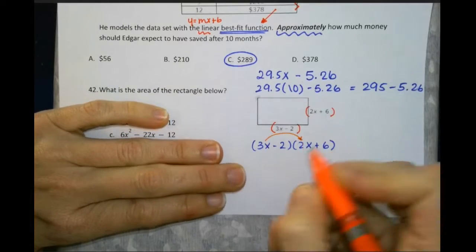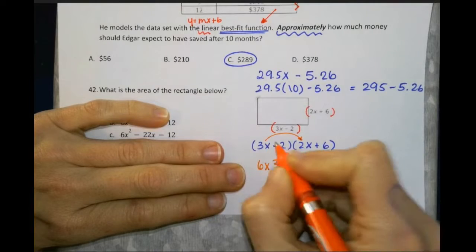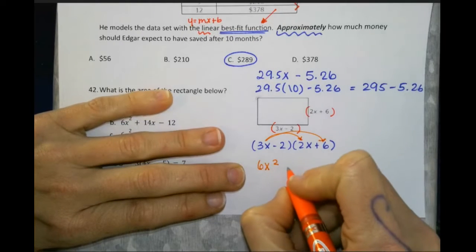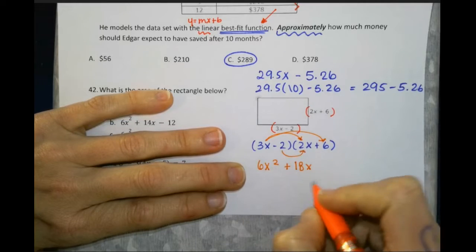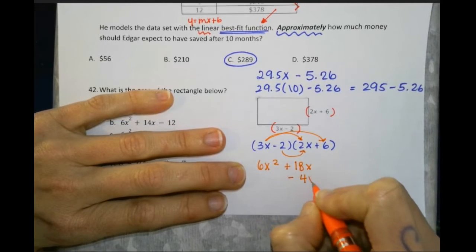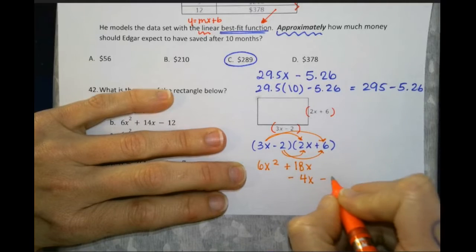So 3x times 2x is going to give me 6x squared. 3x times 6 gives me 18x. Negative 2 times 2x is going to give me a negative 4x. Negative 2 times 6 gives me a negative 12.